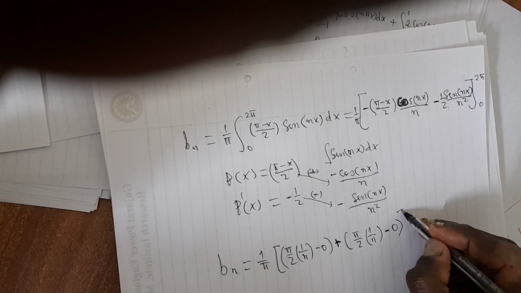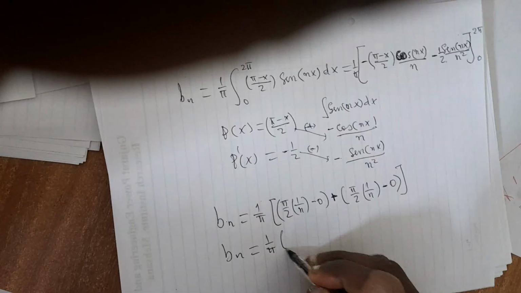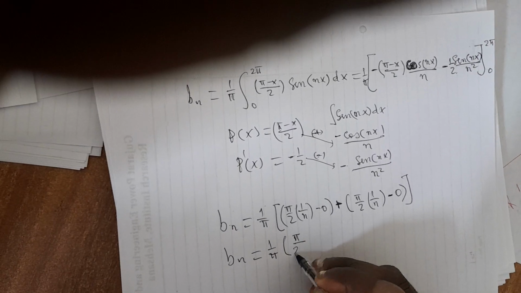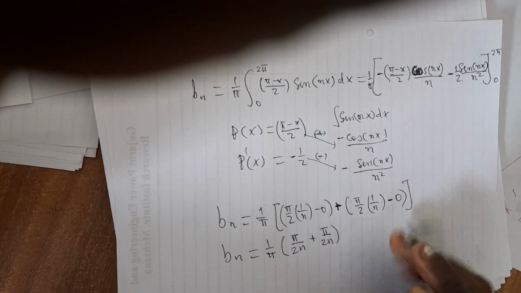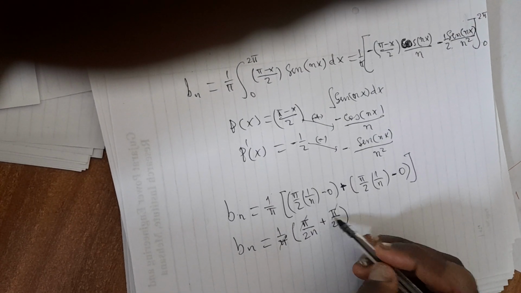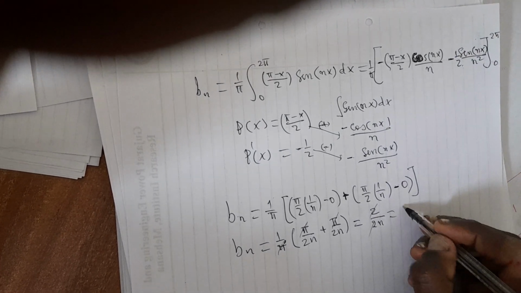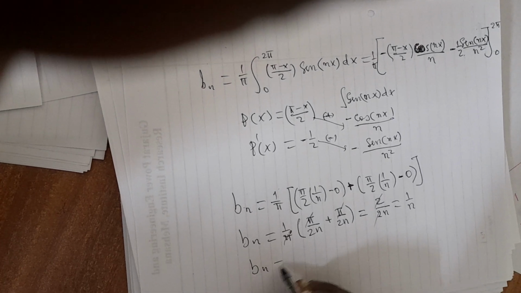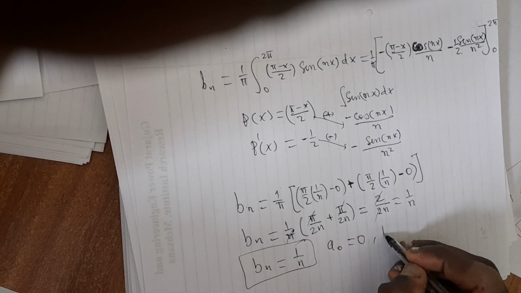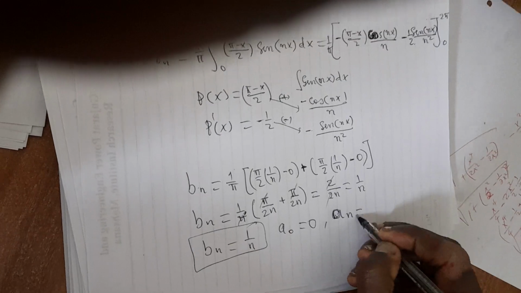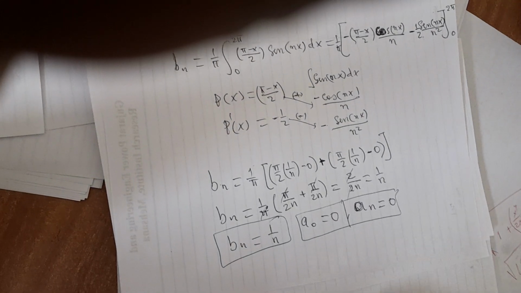Minus 0. It means that b_n will be 1 by pi. Then here I will get pi by 2n, and here I'll get also plus pi by 2n. Now see, pi, pi, and pi. This will be only 2 upon 2n. 2 and 2, it will be 1 upon n. Means that b_n is equal to 1 upon n. a_0 is 0. a_n is 0. So what will be the Fourier series for this one?